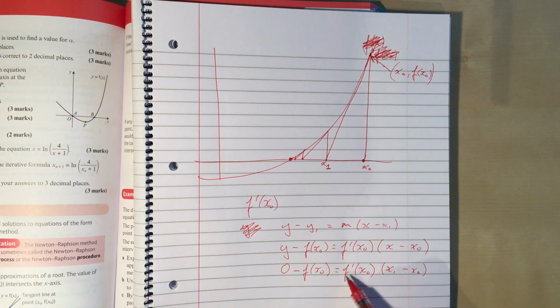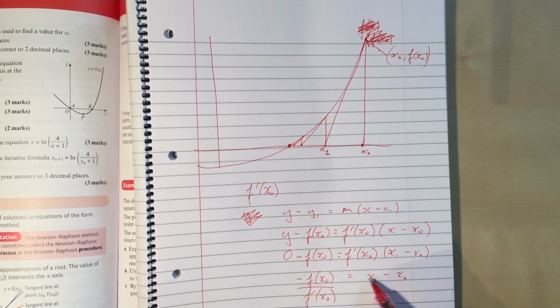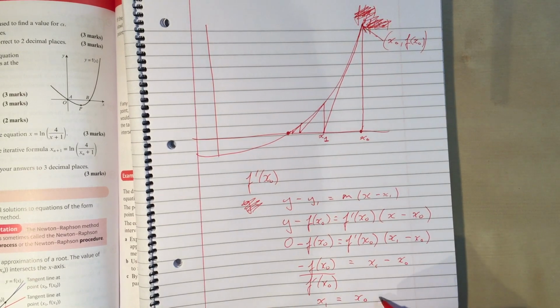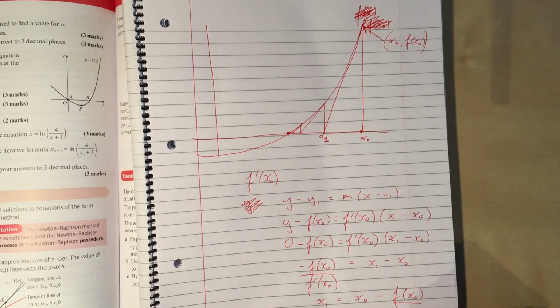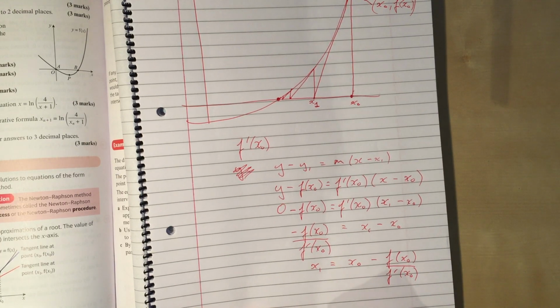I'm going to divide by f dash of x0 on both sides, so f of x0 over f dash of x0 equals x1 minus x0, and then rearrange a little bit more: x1 equals x0 minus f of x0 over f dash of x0. And that's how we get from x0 to x1. If we want to go from x1 to x2, we do the same thing, and x2 to x3 and so on.